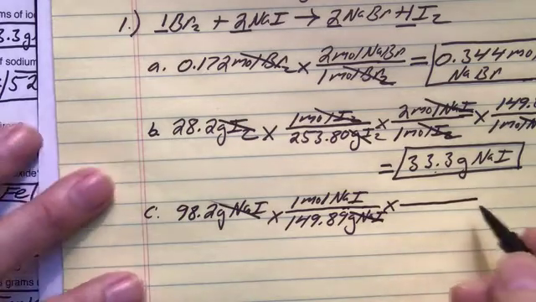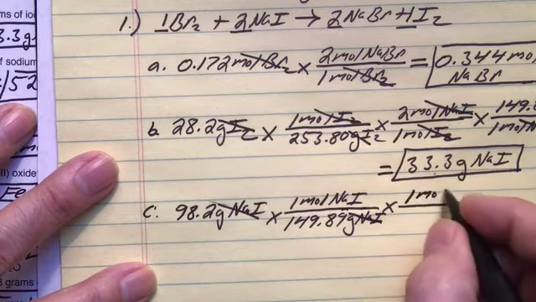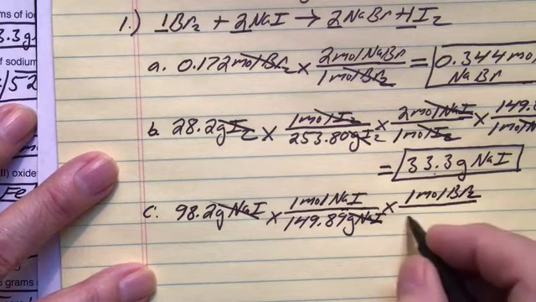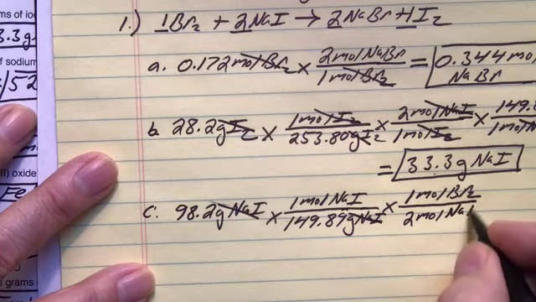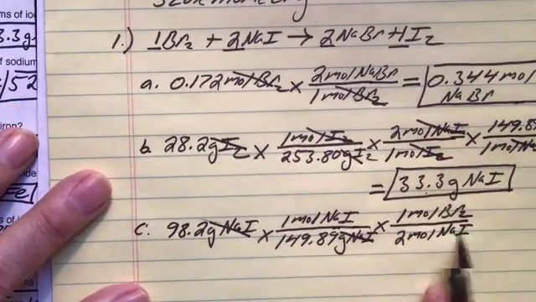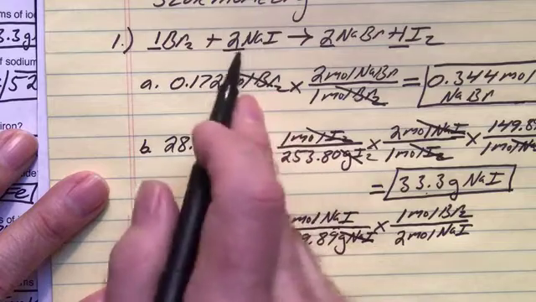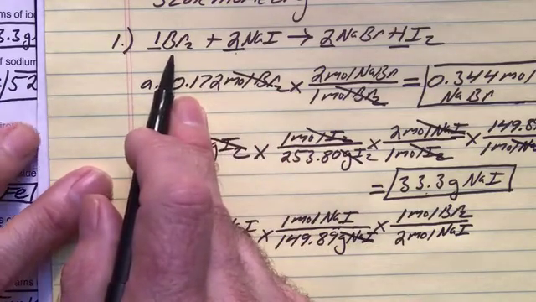We're interested in bromine, so we need to convert to bromine. 1 mole of bromine per 2 moles of sodium iodide. Again, we're getting that from simply looking at the chemical equation. 2 moles of sodium iodide needs 1 mole of bromine.